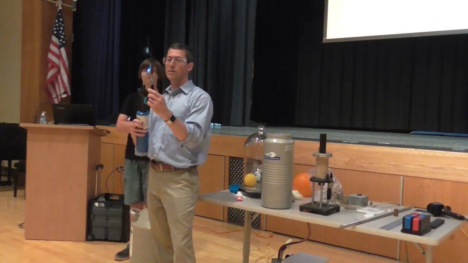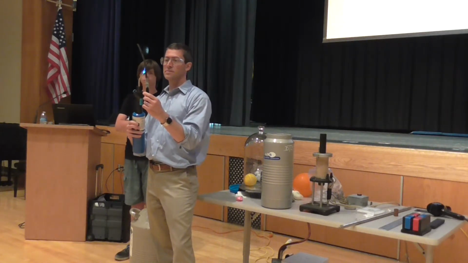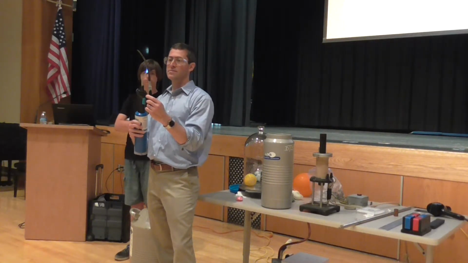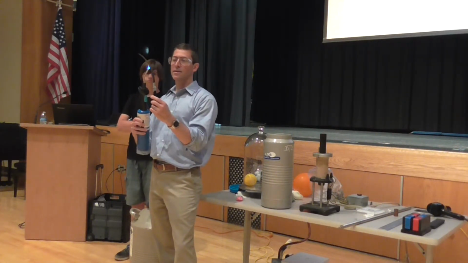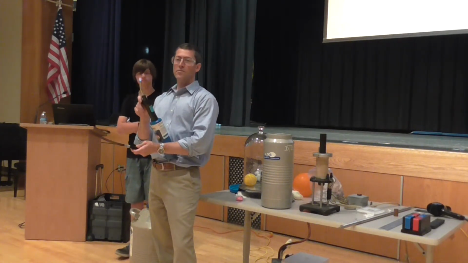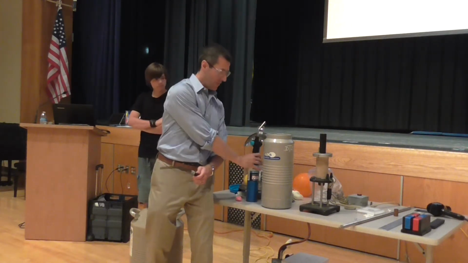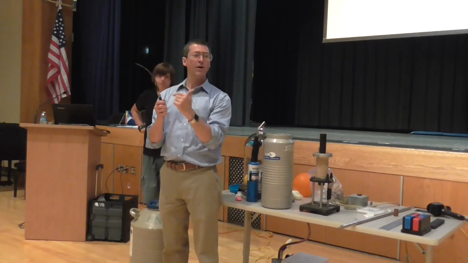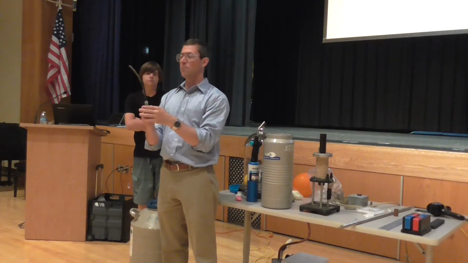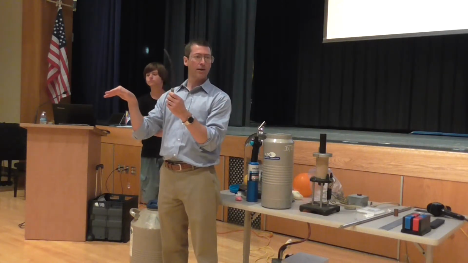Now what's going on? So the same metal that was shrinking on the one side, now it's doing what? It's expanding. So the metal on this side is expanding more than the metal on the other side, and so naturally it wants to bend the other way. Okay?